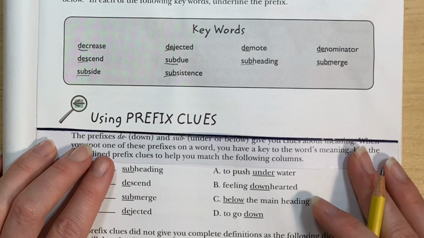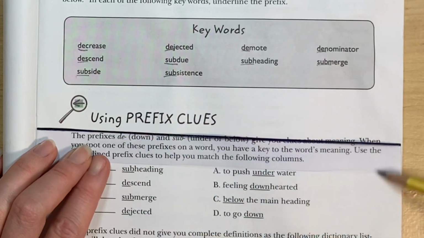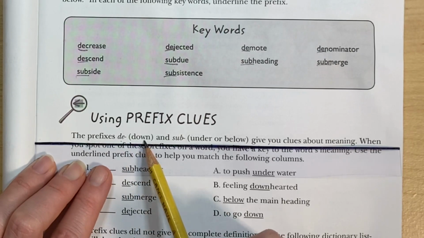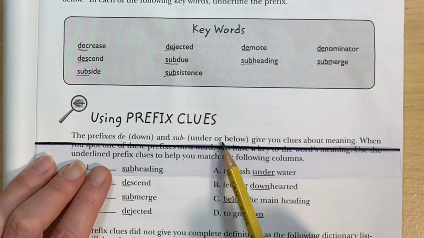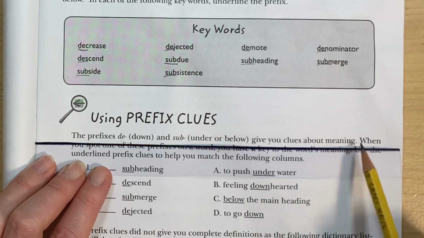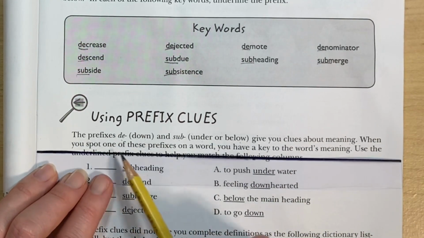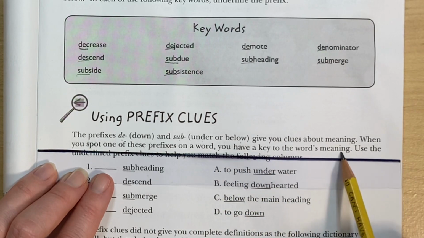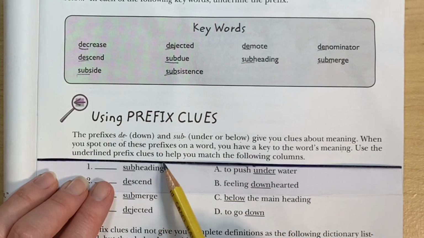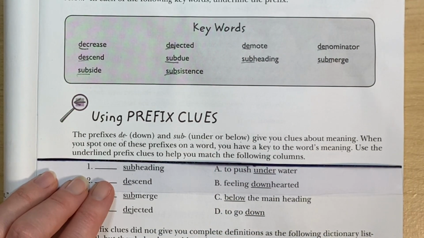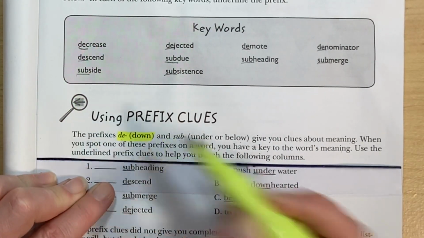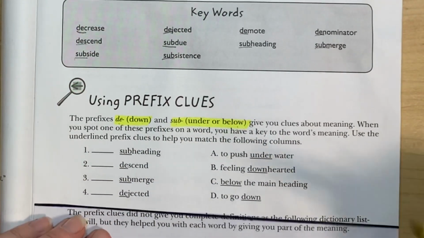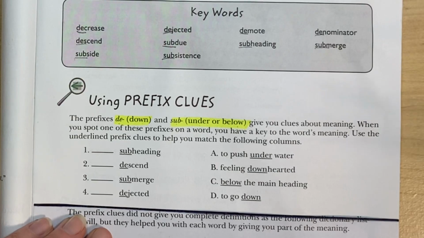Using prefix clues. So we're going to do this section before we read the definitions. The prefix de, meaning down, and sub, meaning under or below, give you clues about meaning. When you spot one of these prefixes on a word, you have a key to the word's meaning. Use the underlined prefix clues to help you match the following columns. Remember, de means down and sub means under or below. So first, let's read all of our options.